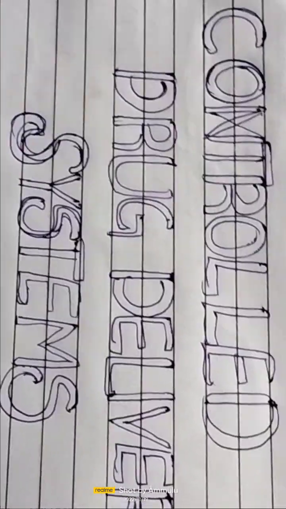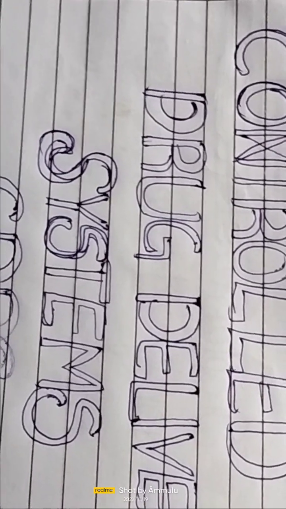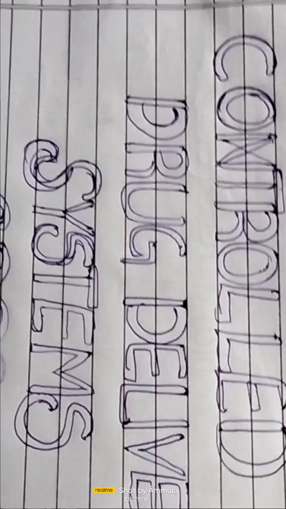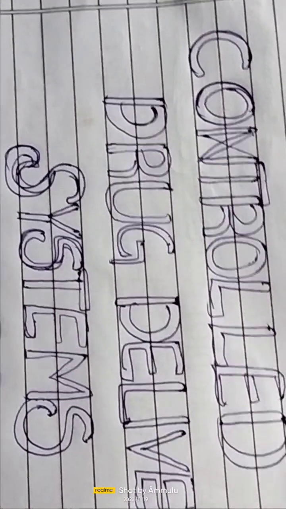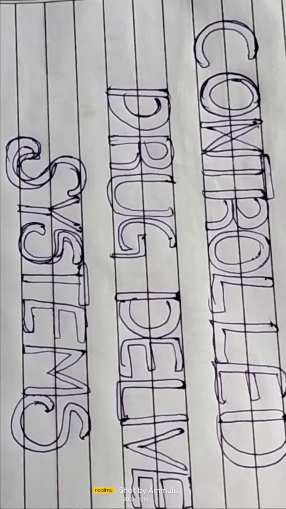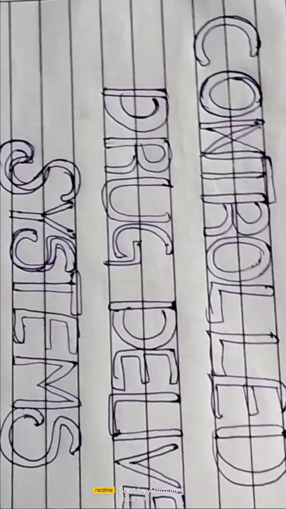Now, selection of drug candidates for the controlled release drug dosage system. In the selection of drug candidates, it depends upon the physicochemical and biological properties of the drug relevant to the controlled release formulations.